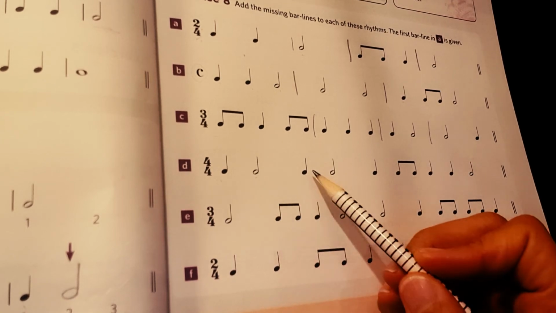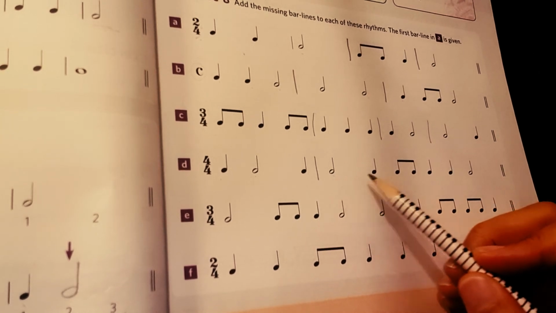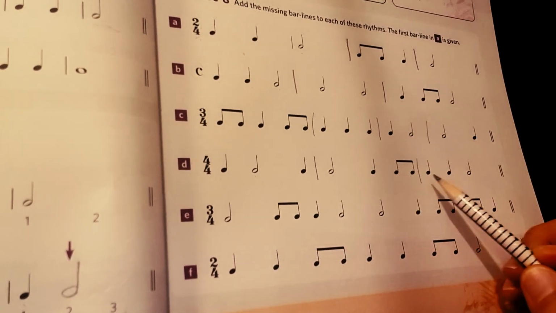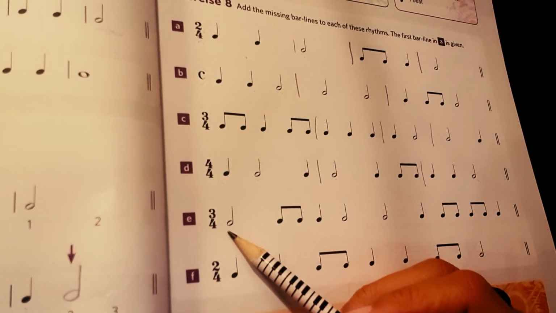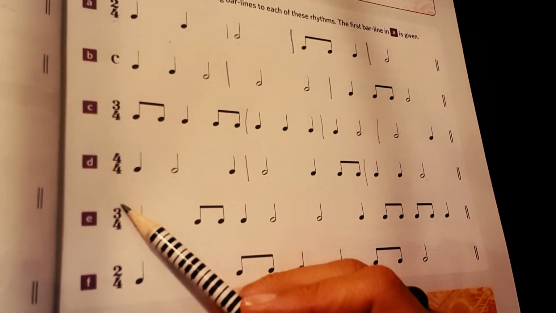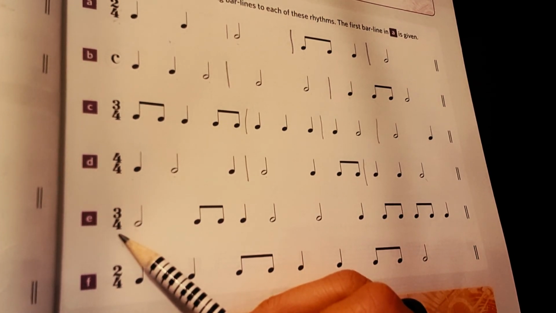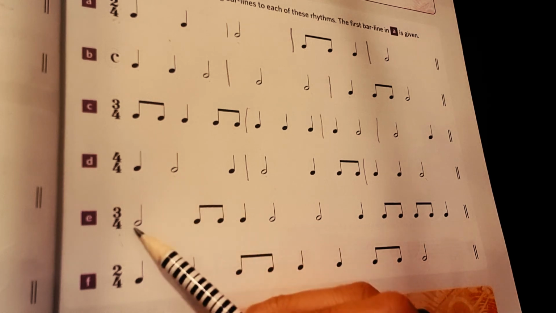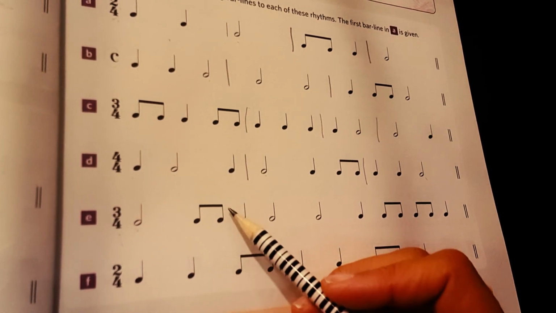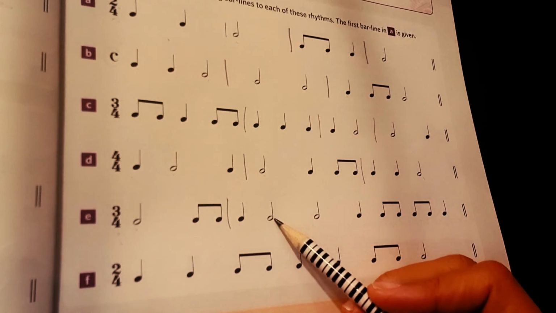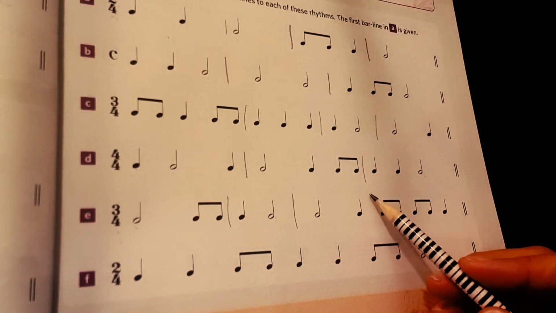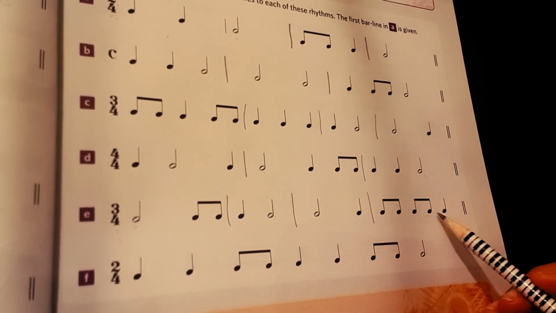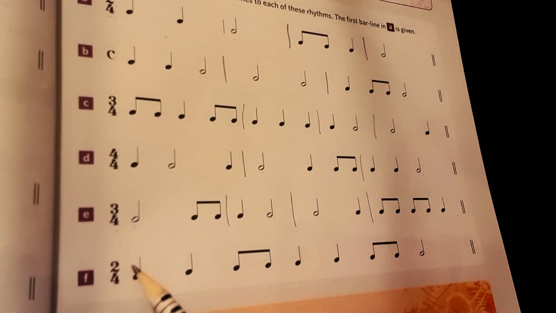Next, 4 crotchets in a bar. 1, 2, 3, 4. Bar line. 1, 2, 3, 4. Bar line. 1, 2, 3, 4. Next, 3 crotchets in a bar. Let's do it together. 1, 2, 3. Bar line. 1, 2, 3. Bar line. 1, 2, 3. Good. Now last one, 2 crotchets in a bar.